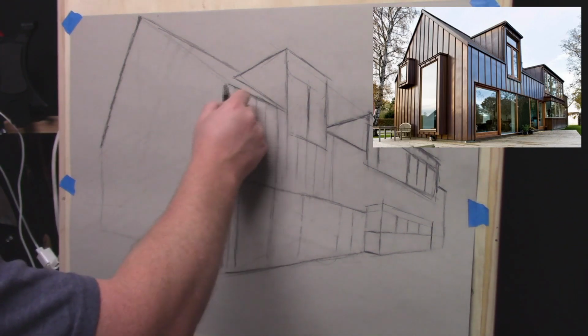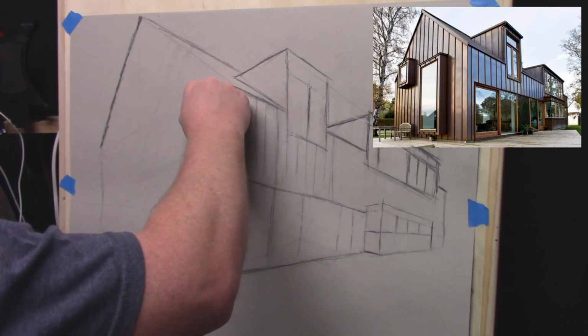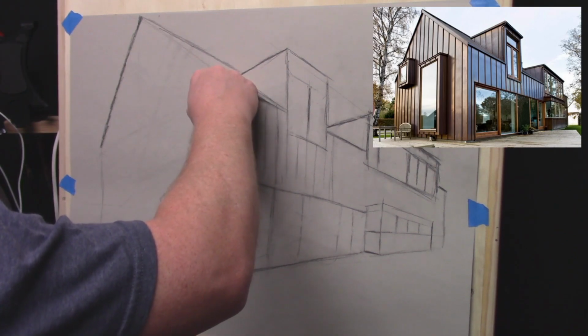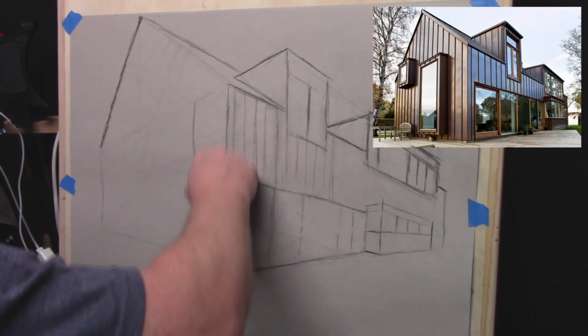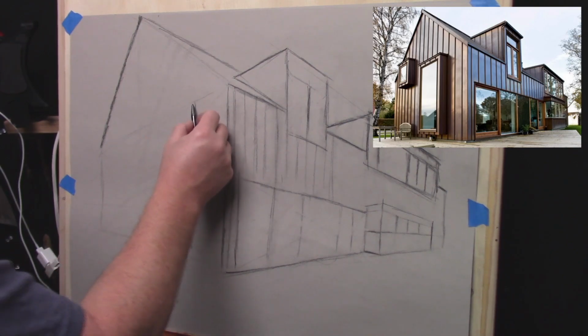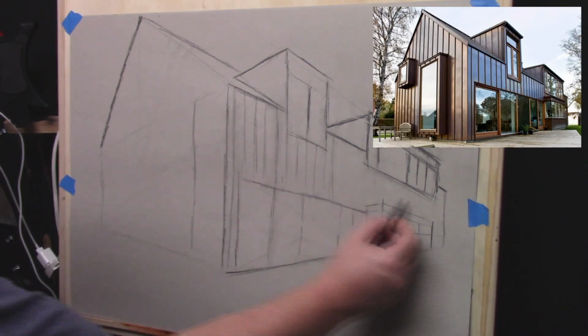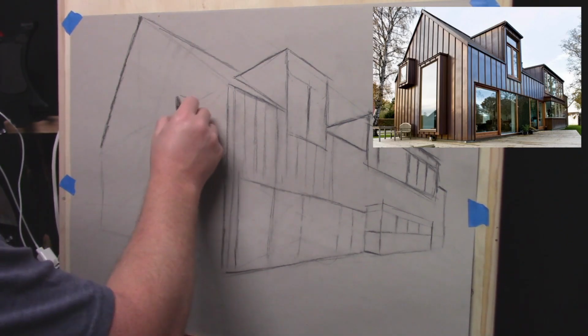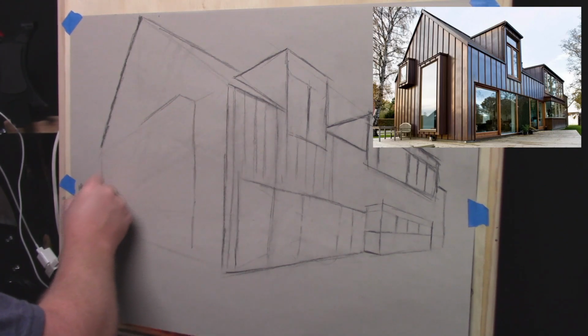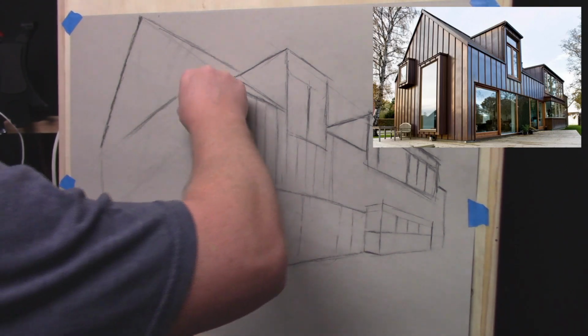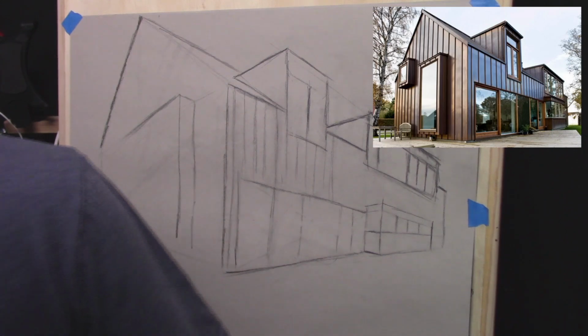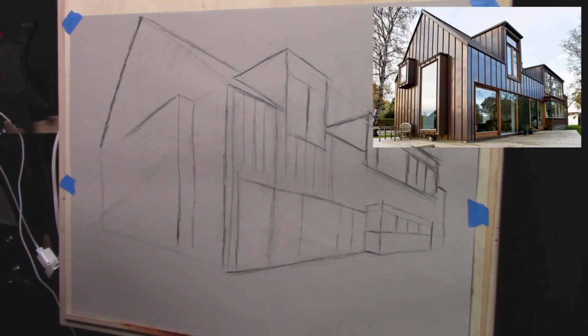And now I'm just moving over to the other side. So it looks like that window's right about the same level as the edge of the roof, so I'm using that same line. And then I'm adding my edge. And that little enclave, that little outcropping, is going to go to the other point, and now I'm going back to the other one, and there's that edge, that little new cube coming out of the side of the building.